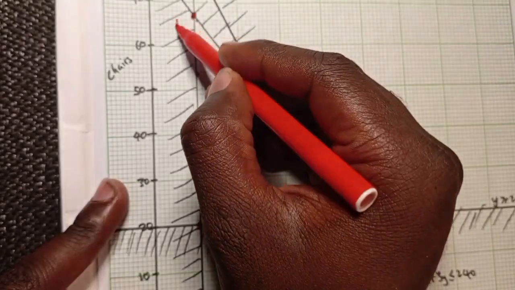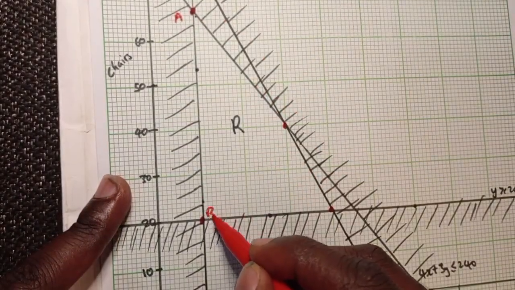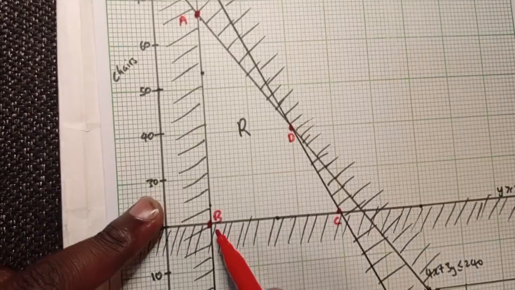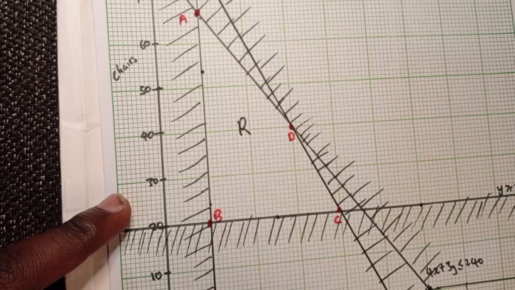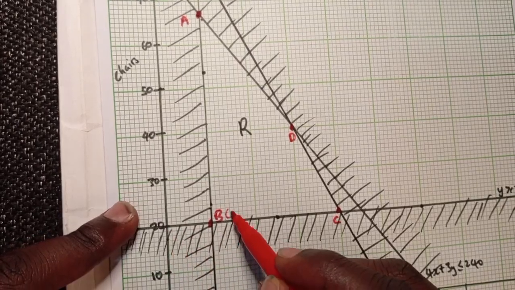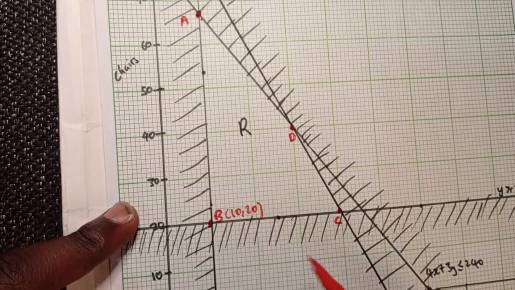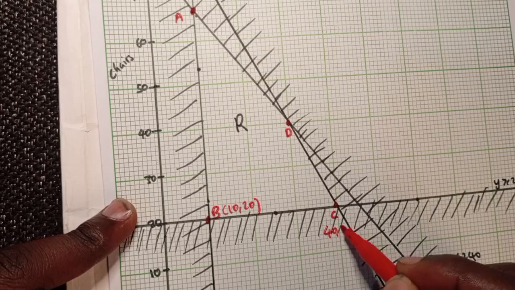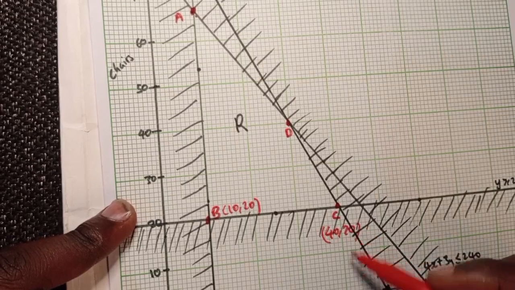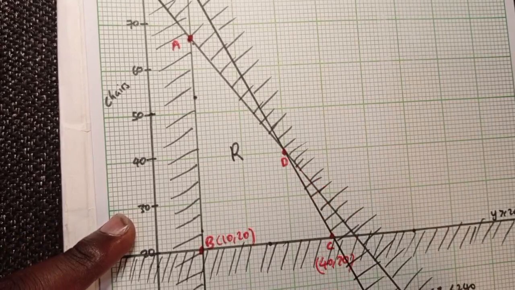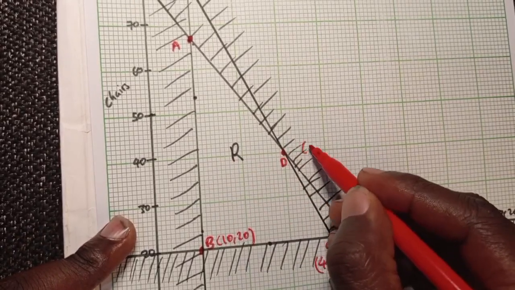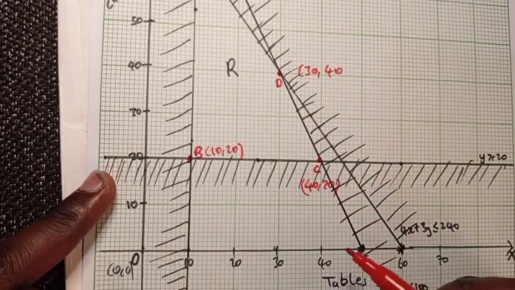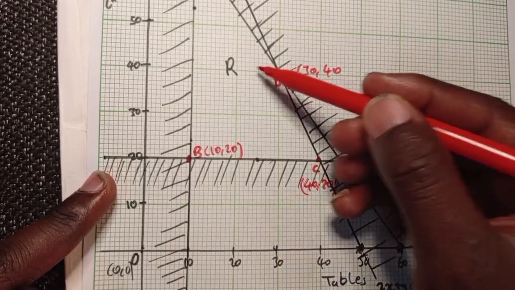I'm going to name this point A, B, C, and then D. So point B is what? 10, 20. Point C is what? 40, 20. Then D is what? 30, 40. D is here. This is 30, 40.